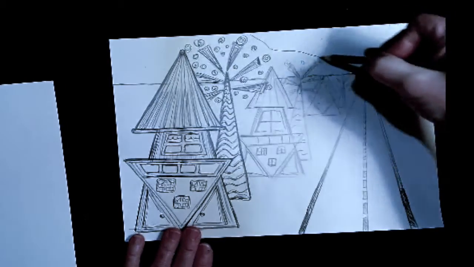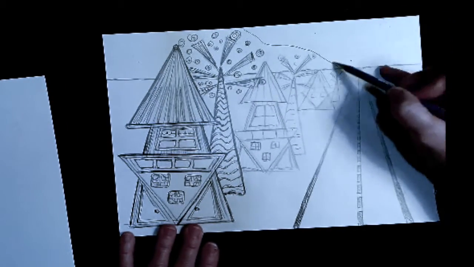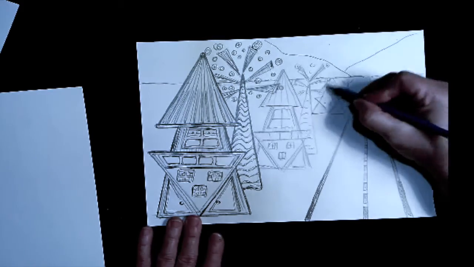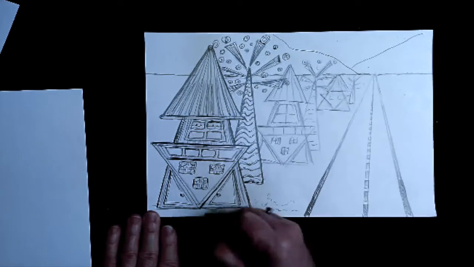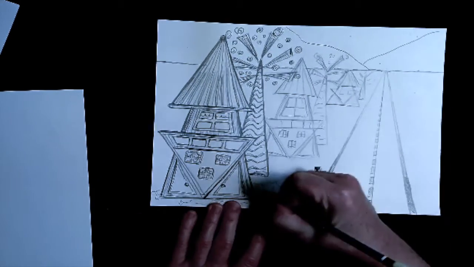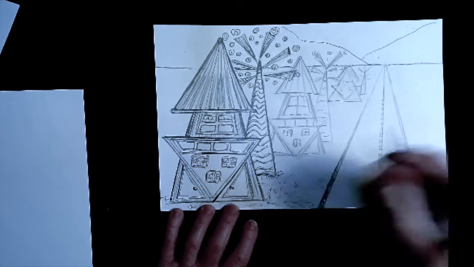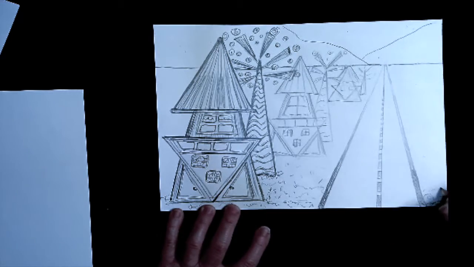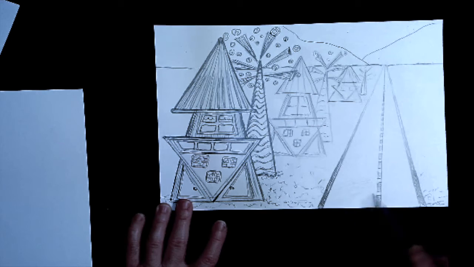There should be kind of grass and hills back there. So I made the line a little wavier. I put in 2 lines for a mountain back there. And now I'm going to add some texture into this foreground grass. So it's just little tiny lines, not too dark, but a little texture.